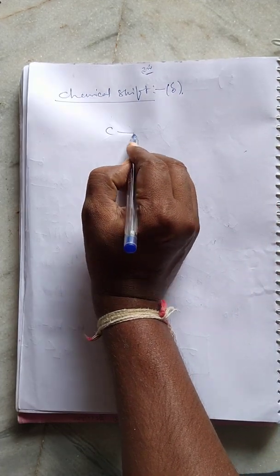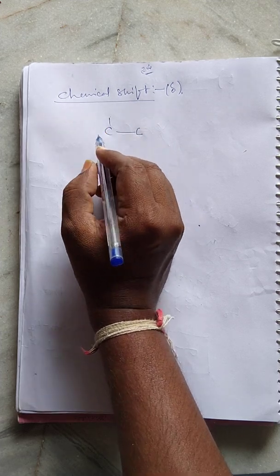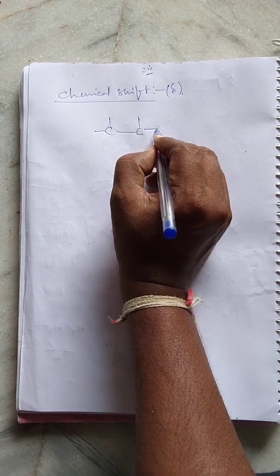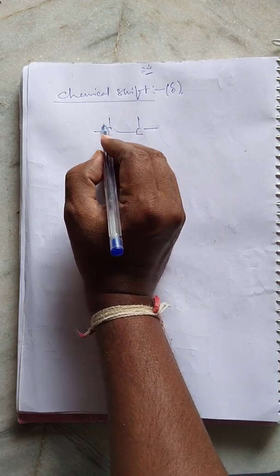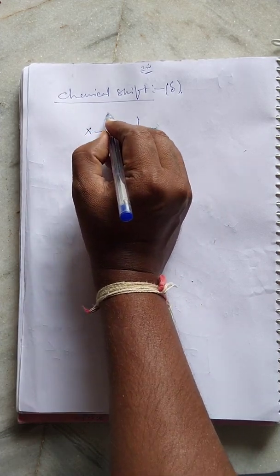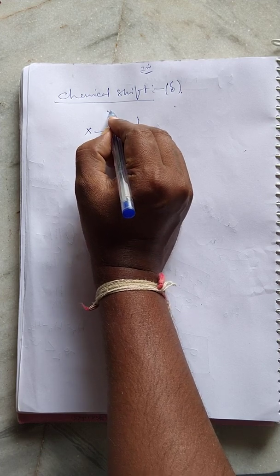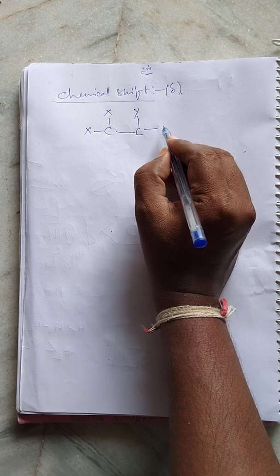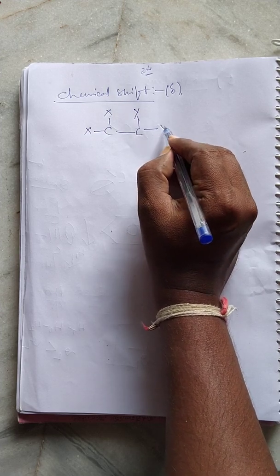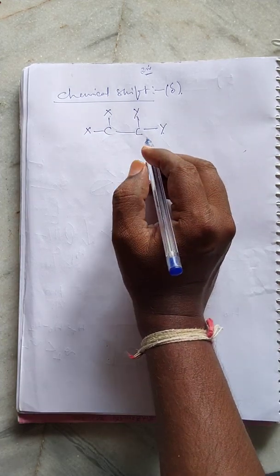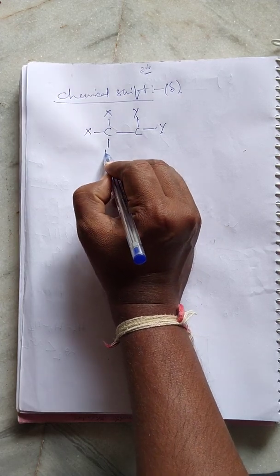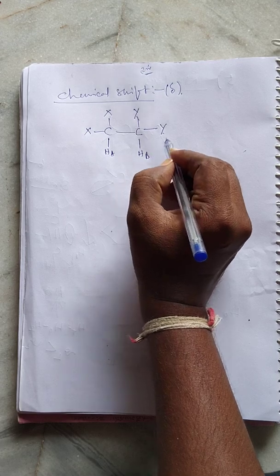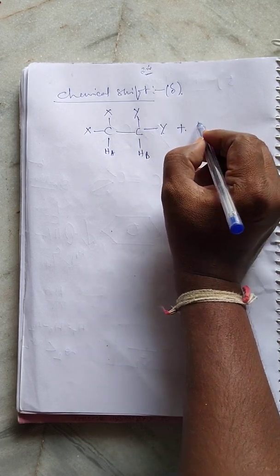So generally this NMR spectroscopy is a tool to identify the structure, especially proton NMR, which is used to identify the structure or the connectivity of organic molecules, right? So here this is the chemical shift value.